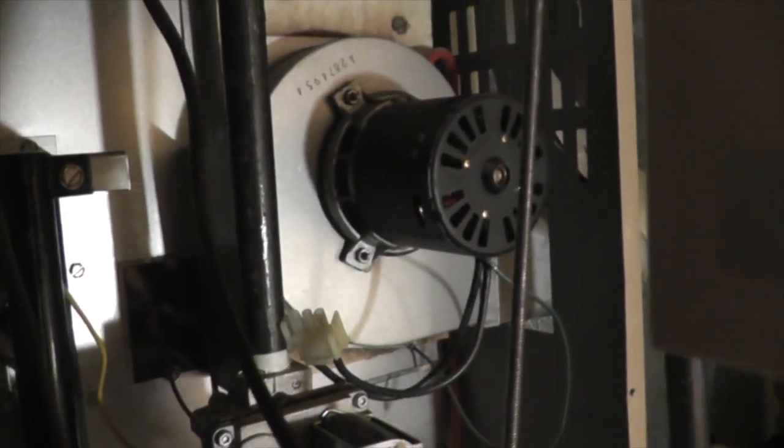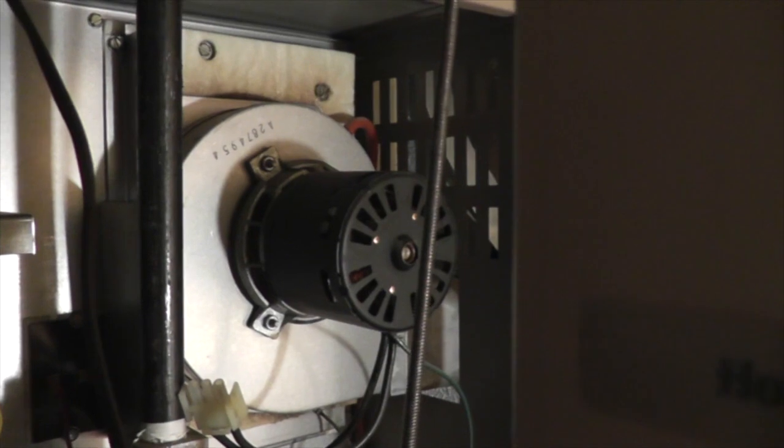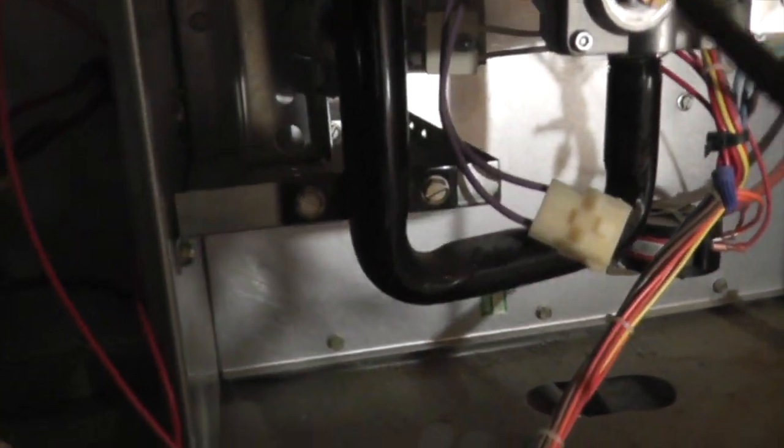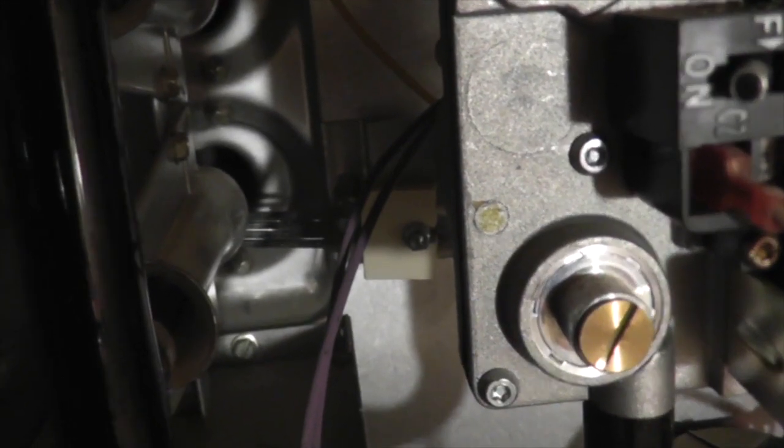Over here we have the induced draft fan. I believe this is the faulty component. These are the burners over here, 1, 2, 3 burners. Just to the side of the burners is the igniter. This is a continuous glow type igniter.